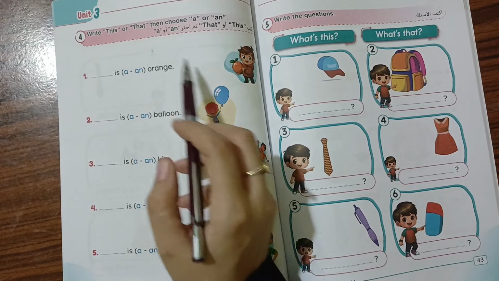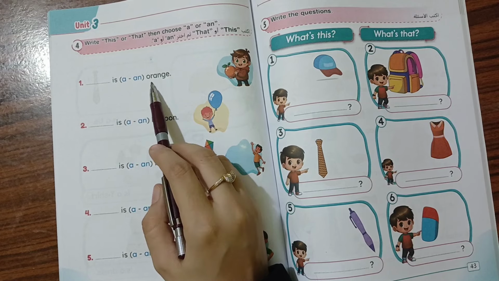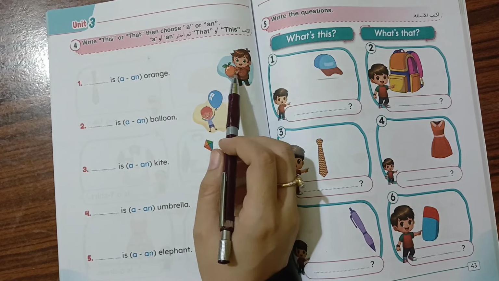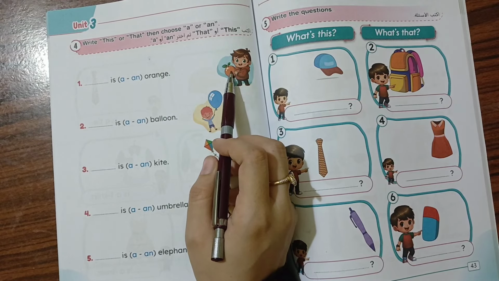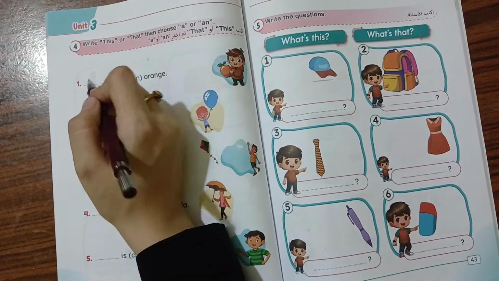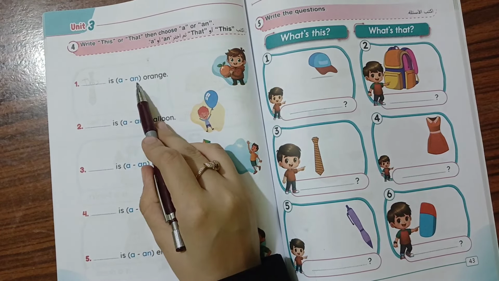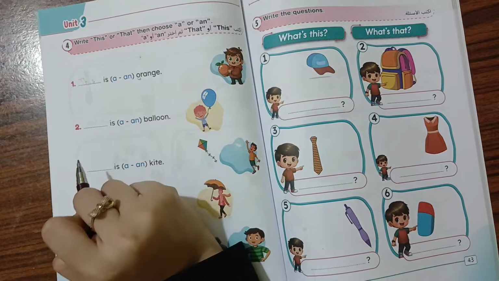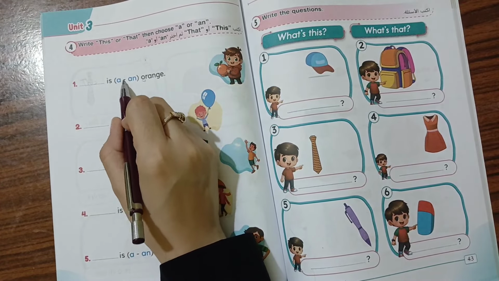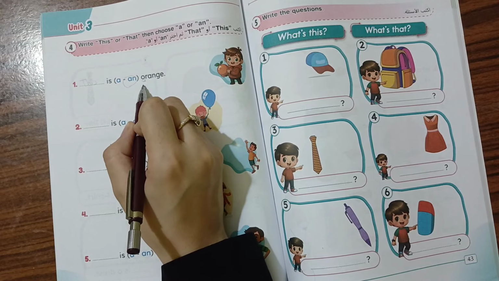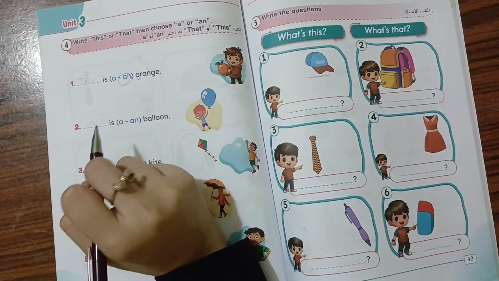Question number 1. This or that is a or an orange? Look at the orange. It's in my hand. So, yes, this for near. A or an? The orange starts with O. Do you remember A and AN? Perfect. An, because orange starts with a vowel. This is an orange.